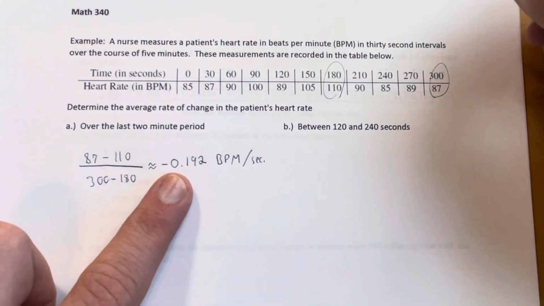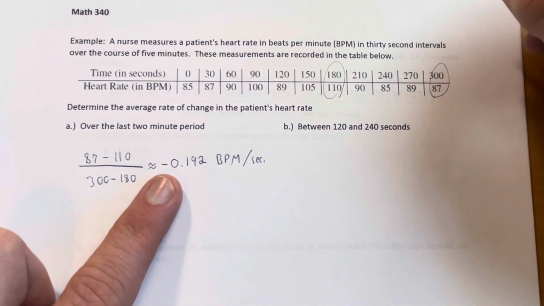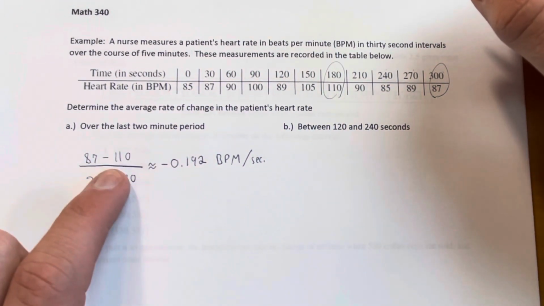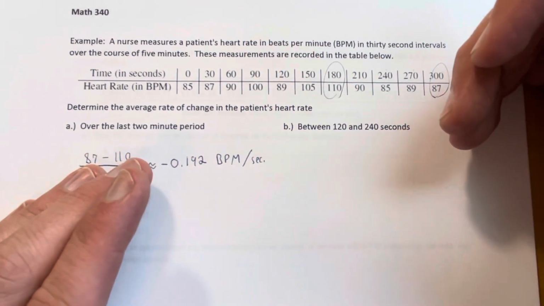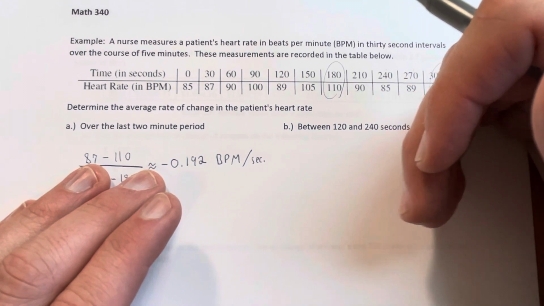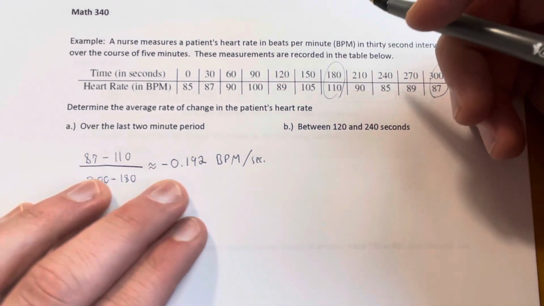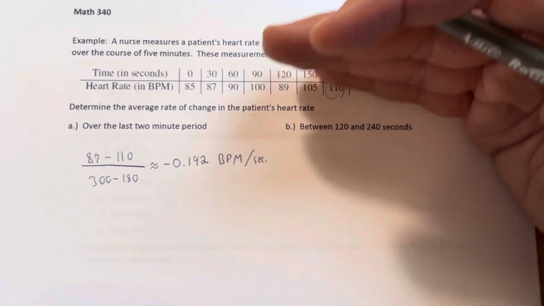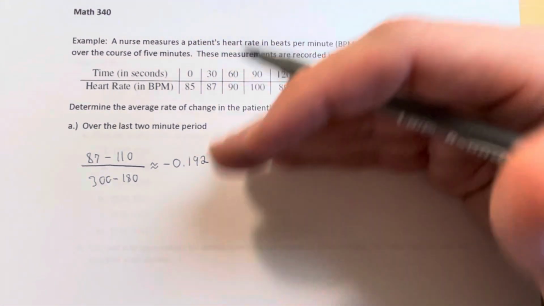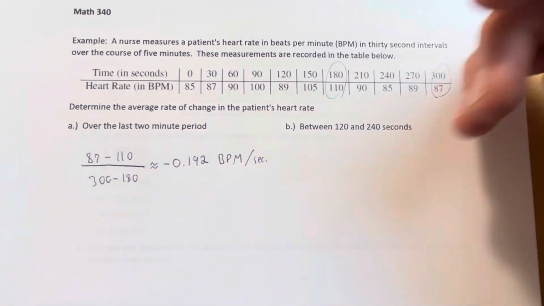Okay? Let's make sure we're understanding what the negative means here. Remember, the negative in a rate of change means that your output variable is decreasing as your input variable increases. So in our velocity example, as time increased, our ball was getting closer to the ground. So the distance between the ball and the ground was decreasing.